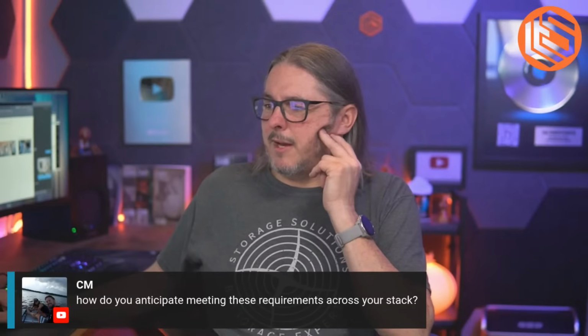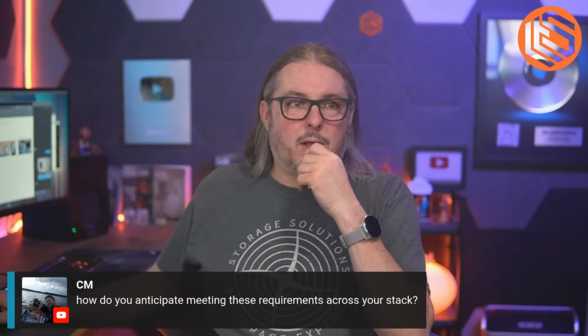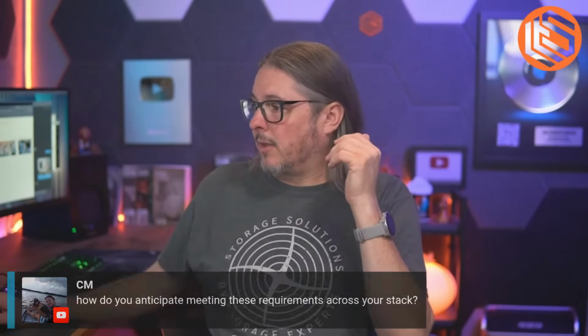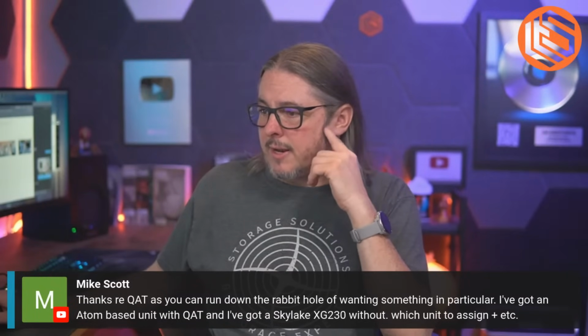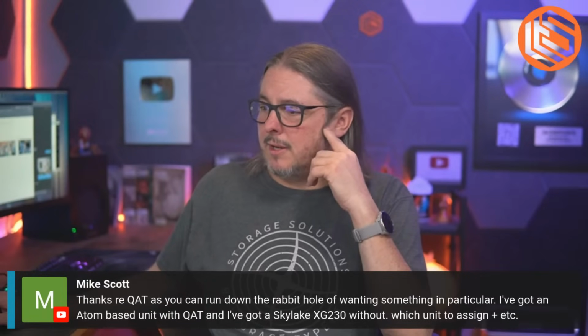How do you anticipate meeting requirements across your stack? We will. Our stack is compliant for all this, so that's really not a big deal. Thanks, QAT. You can run down the rabbit hole if you want something in particular. I've got an Atom-based unit with QAT.